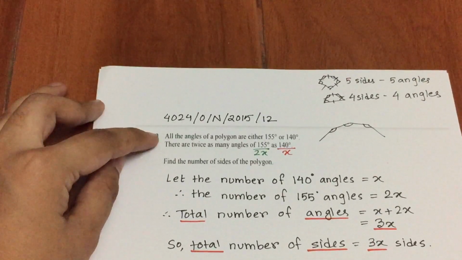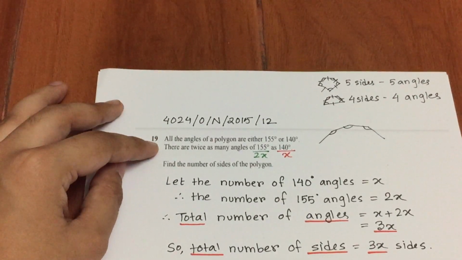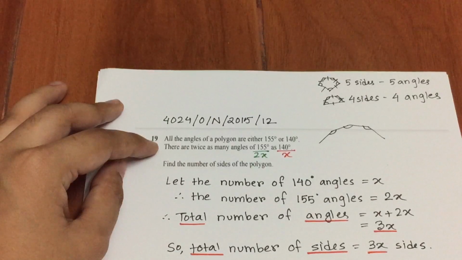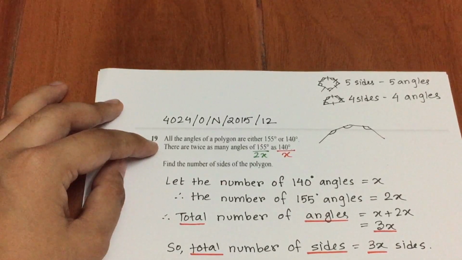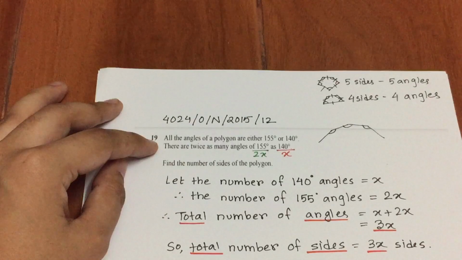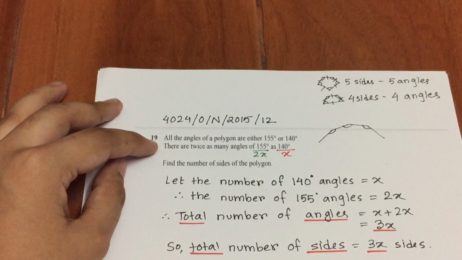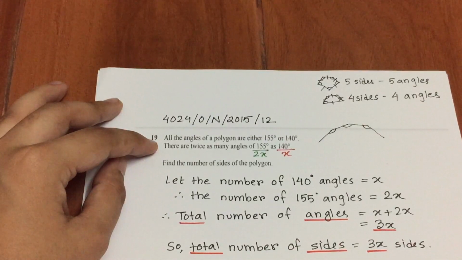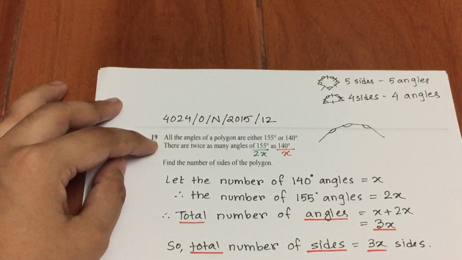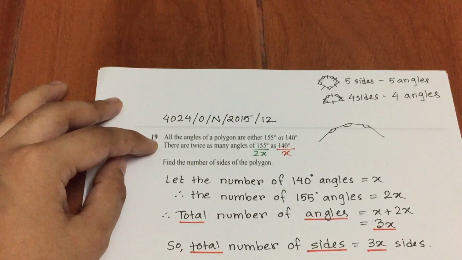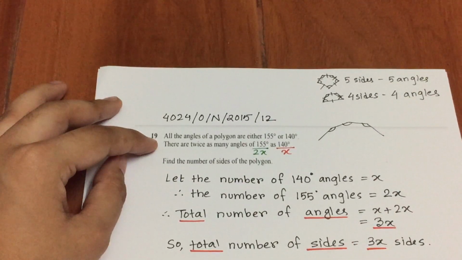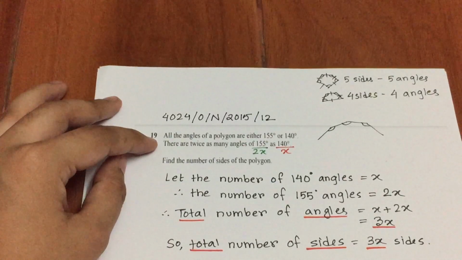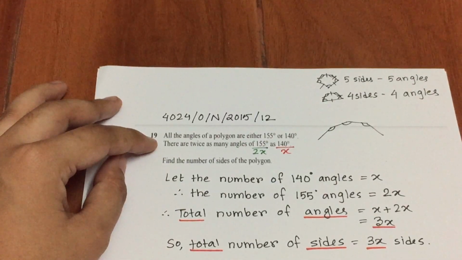But they have given another piece of information here. There are twice as many angles of 155 as 140. Now what does this mean? Suppose inside this polygon there are 5 angles of 140. And according to this question, there are twice as many 155 angles.